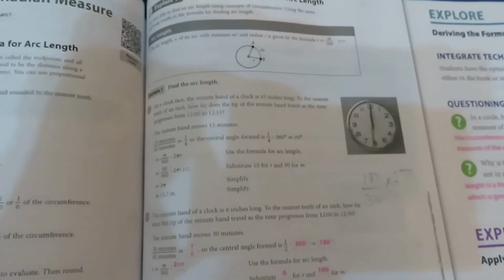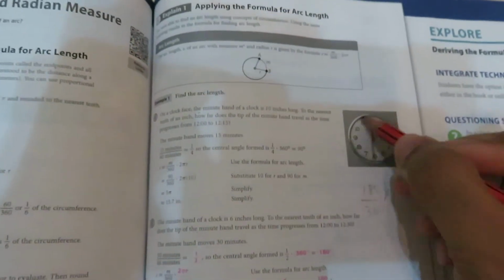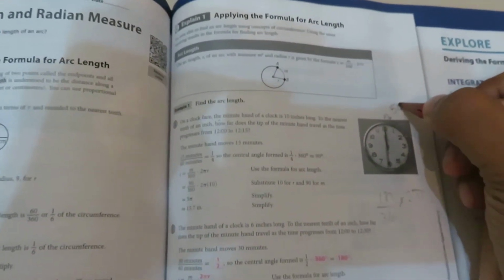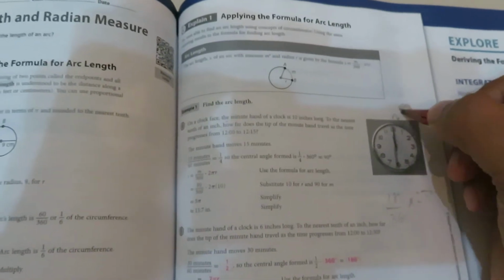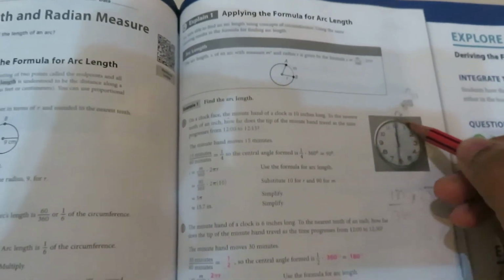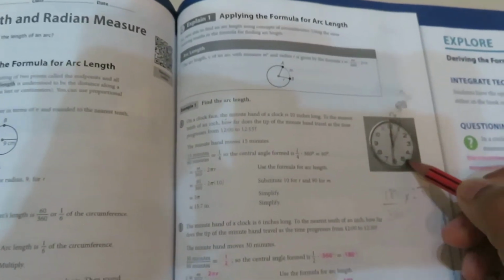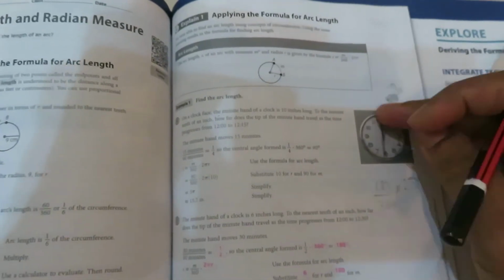The radius will be the length of this needle, which is given in the question. And you should also know for a clock, every 5 minutes means 30 degrees for the central angle. So this is 30 plus 30 plus 30, like this. If you have 6 times, it will be 180 degrees.